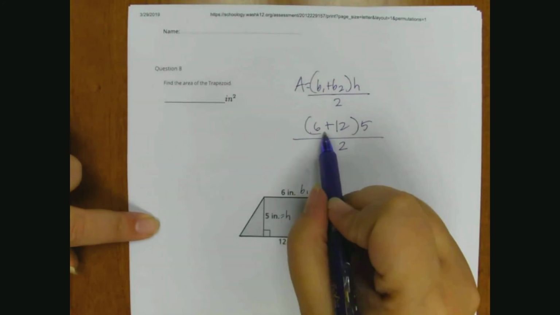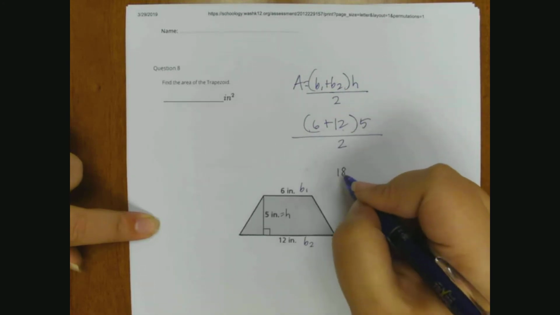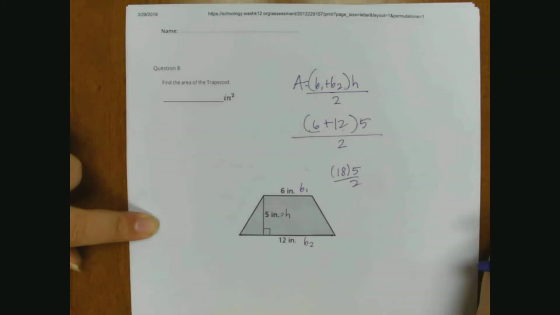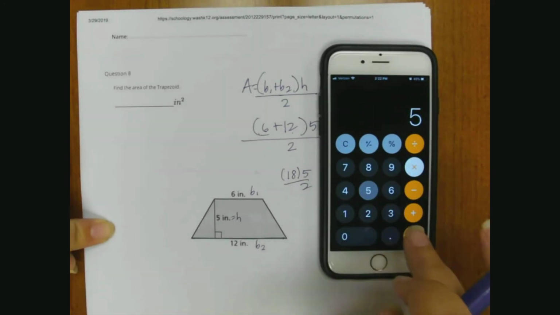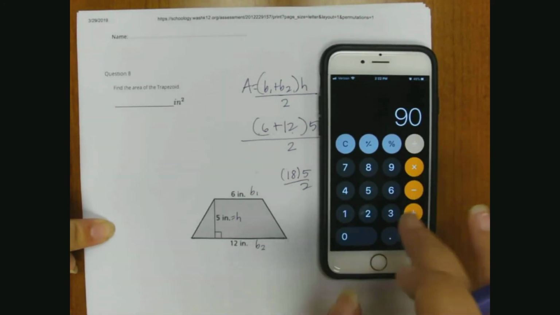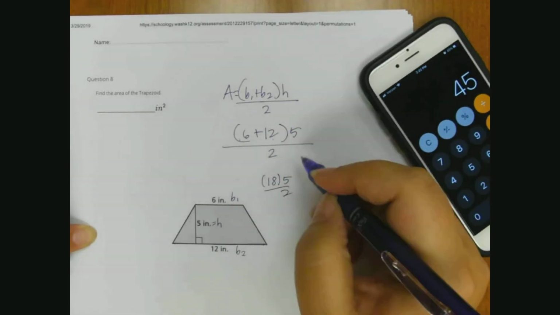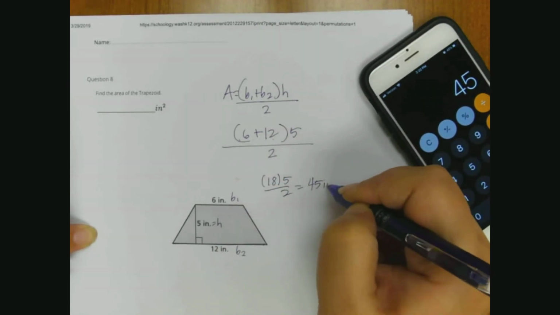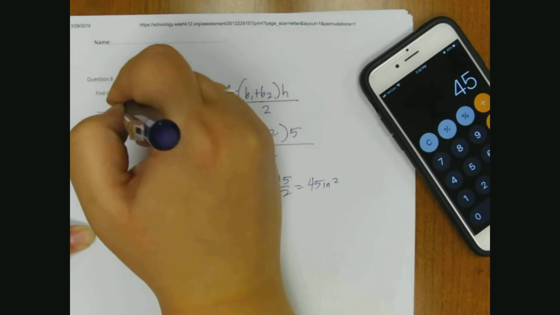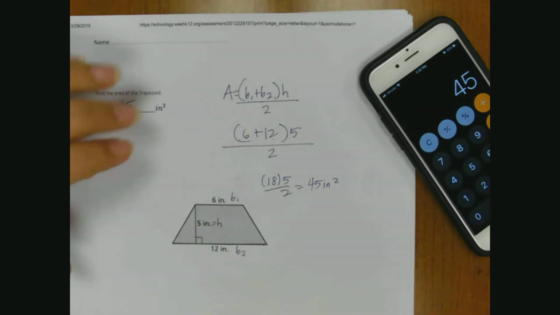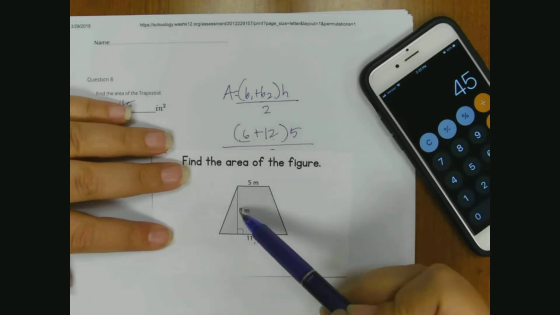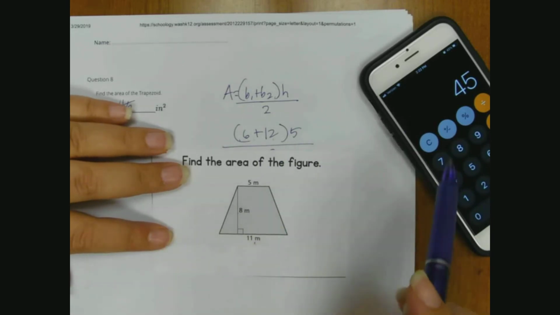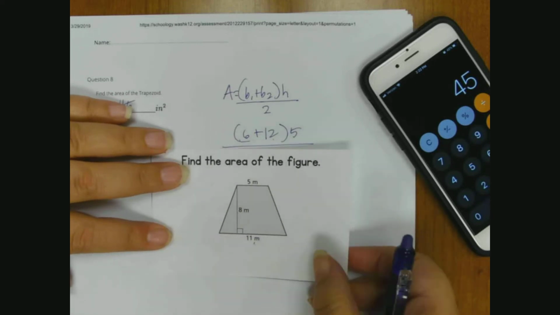So 6 plus 12 is 18. Let's see what 18 times 5 is. 90. 90 divided by 2 equals 45 inches squared. So when you do your trapezoid, remember, add the bases, multiply by the height, and then you have to divide by 2 at the end. Okay?